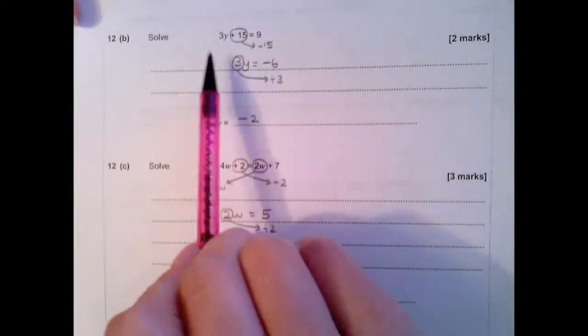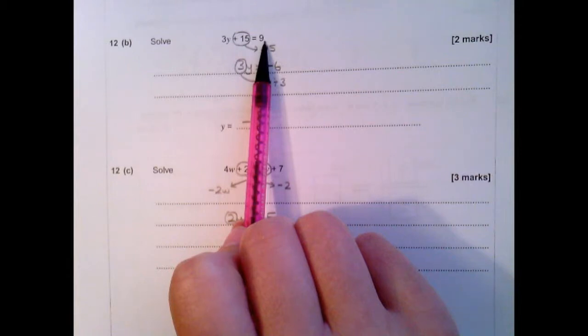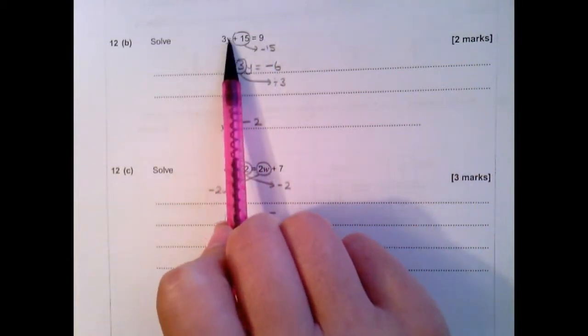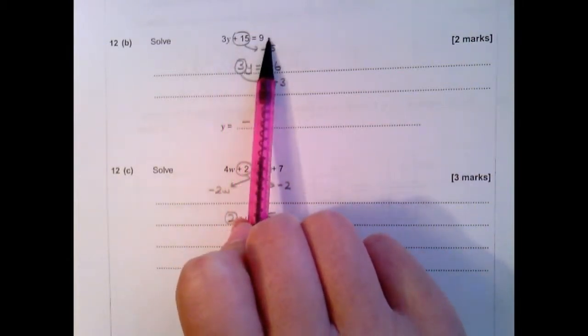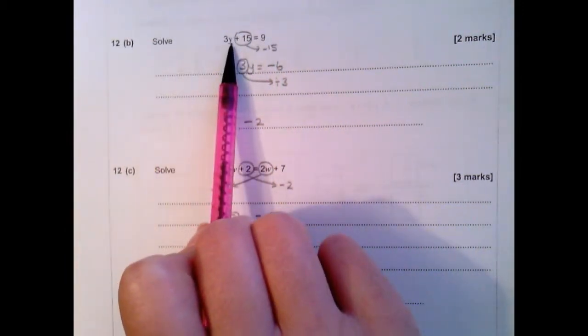Part B, solve 3y plus 15 equals 9. You could sit and try to work out 3 times what plus 15 equals 9, and sometimes that works out nicely and you can do it like that, but sometimes it's a negative number or decimal number that's more awkward. So I would do it by trying to solve it and get y on its own.